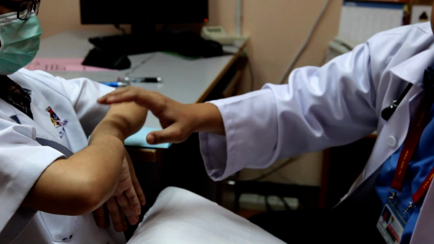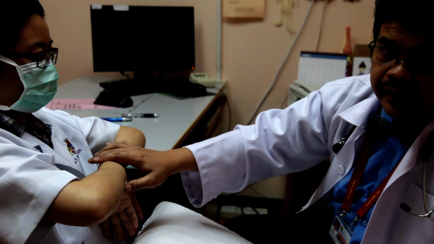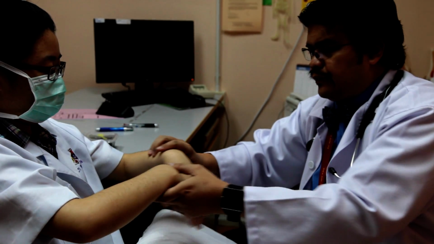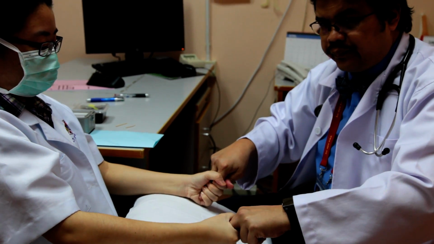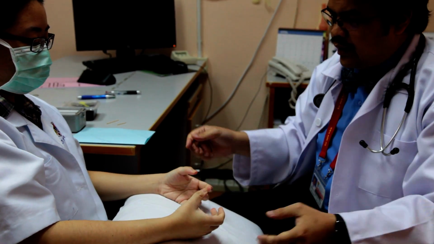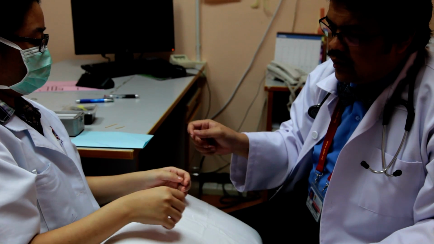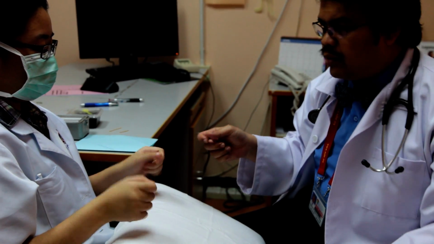This is to be maintained for at least a minute. And finally is functional: grip strength, turning the key, buttoning and unbuttoning the shirt buttons, and combing the hair.